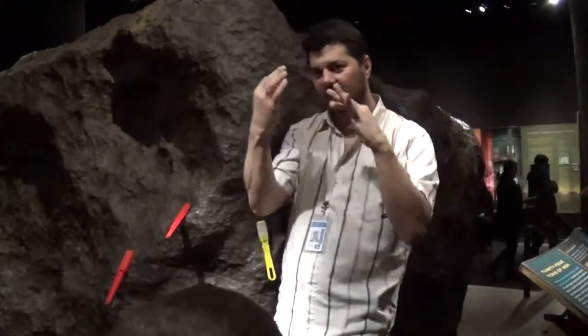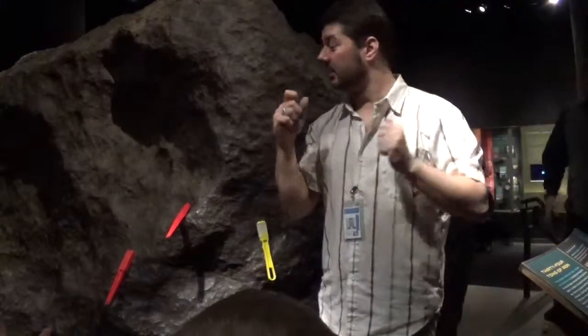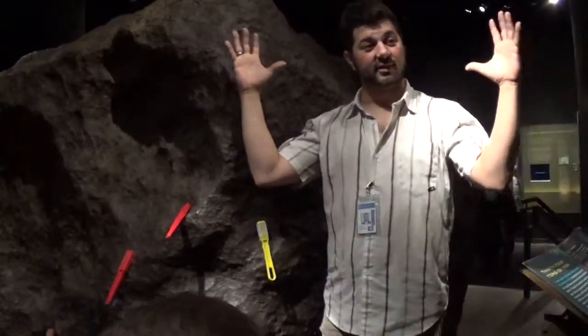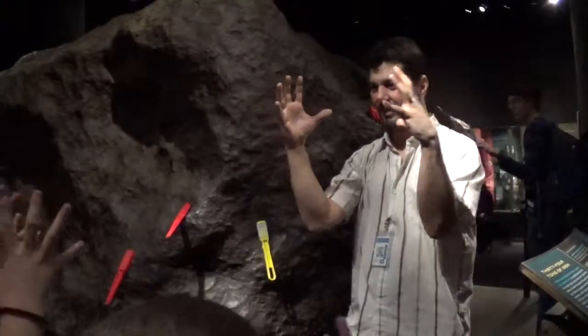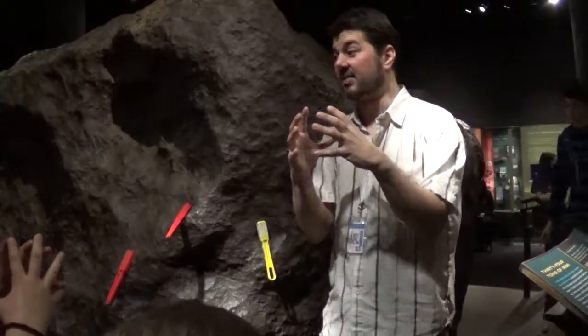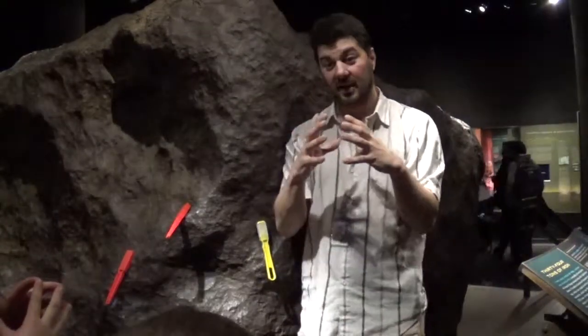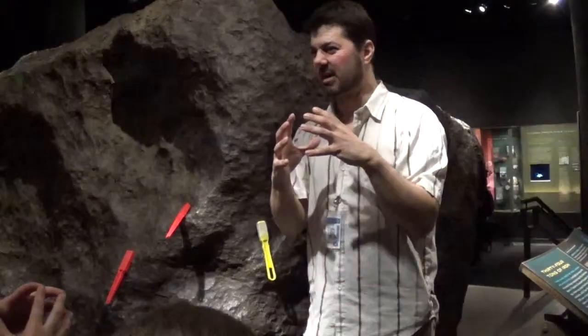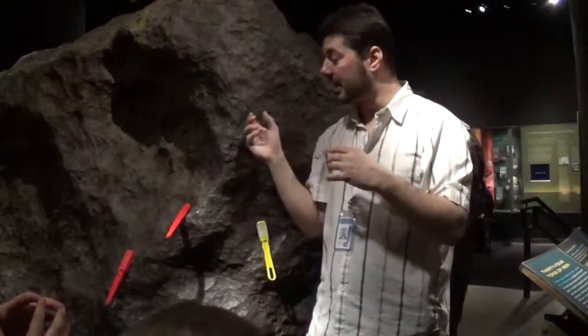So those molecules start to melt and move around, and the heavy stuff, like the metal, starts to sink towards the middle of the planetoid. Can you guys do it with me? Sink towards the middle. And then the light stuff, like the rock and lava. Do you guys think of rock and lava as being light? Are rocks light? They're kind of heavy, right? But compared to the metal, the rocks float to the outside.